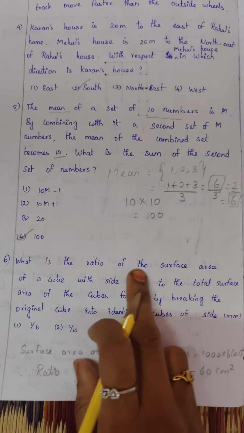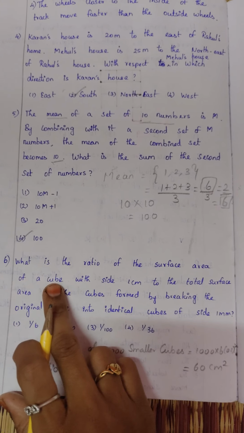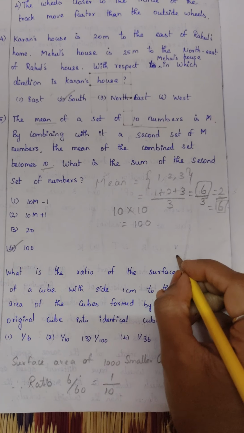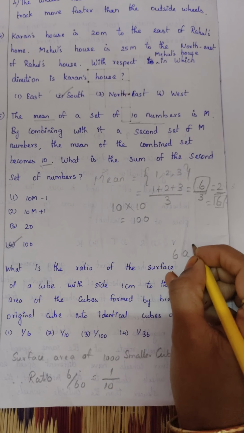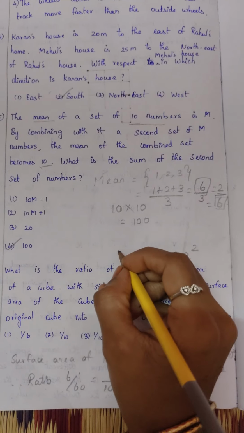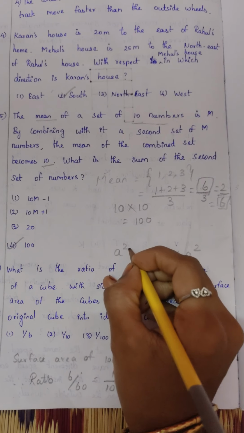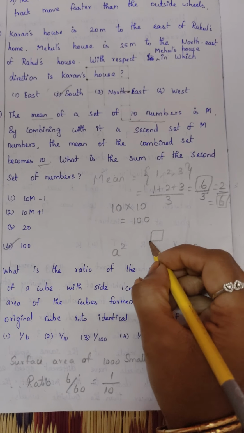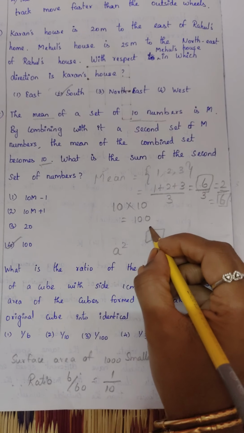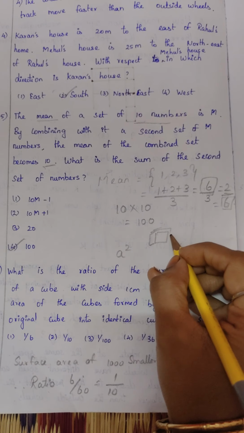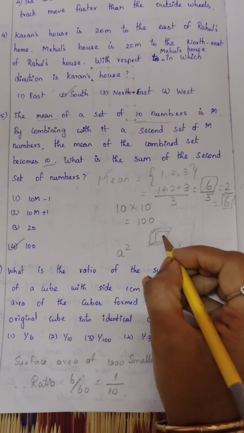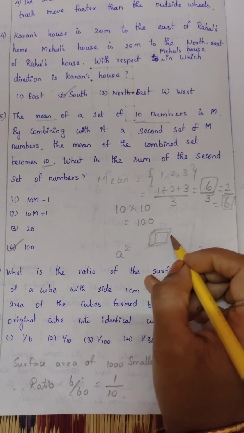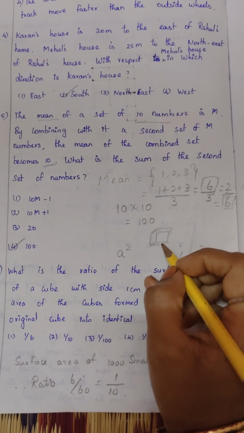What is the ratio of the surface area of a cube? So what is the surface area of the cube formula? It is 6a squared. The area of a square is a squared. In a cube, there will be 6 sides: 1, 2, opposite of the back side 3, 4, and up and down 5, 6.